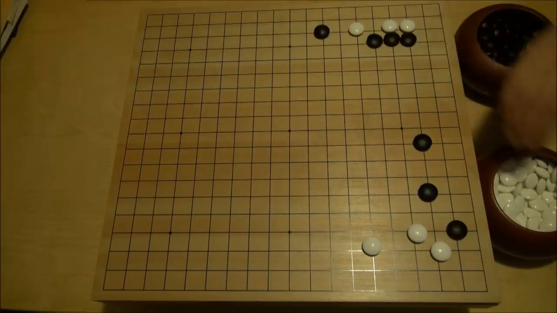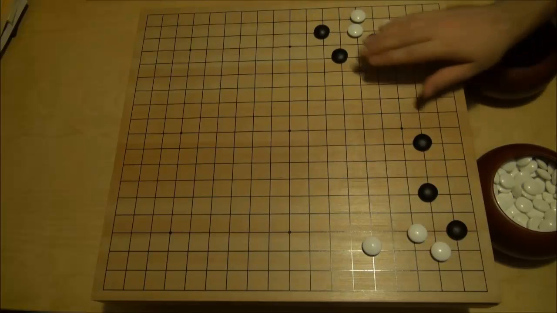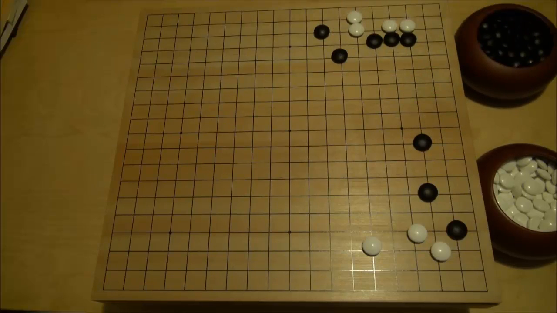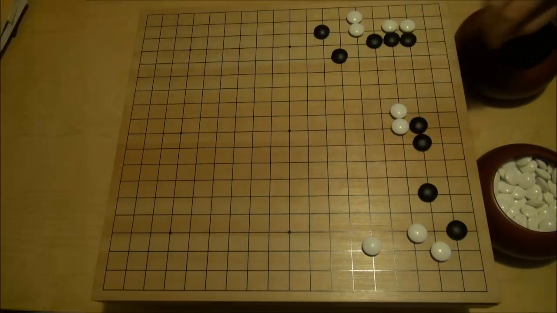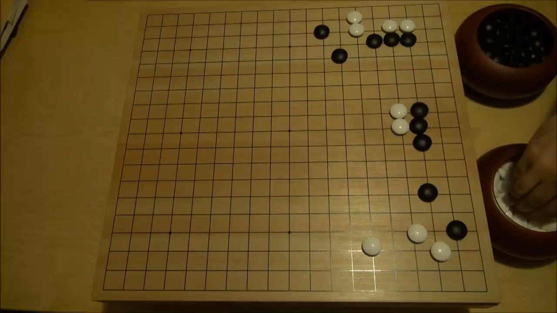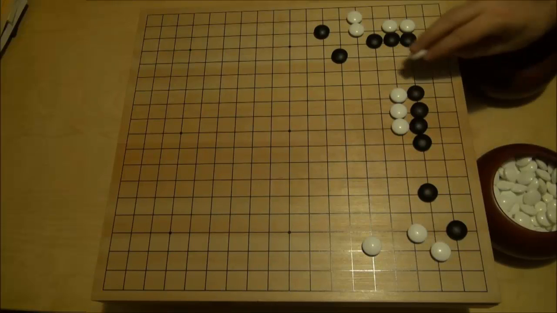Even though it might look like black has an extension here, which it does, it doesn't really work well. The problem is that white will play here and completely ruin black's moyo. This is very annoying for black. I mean, what should black do? First of all, black can't just push like this, because black is reduced to second line territory and white gets nice influence.